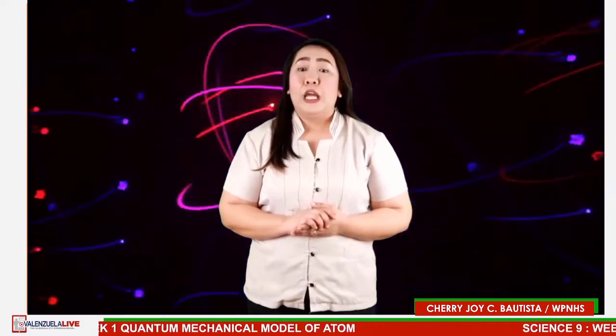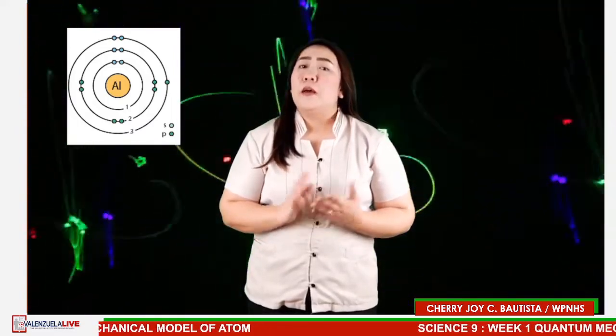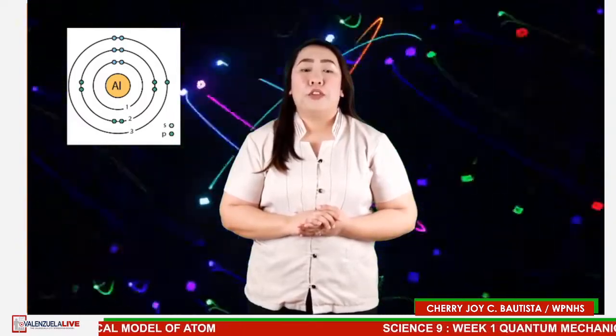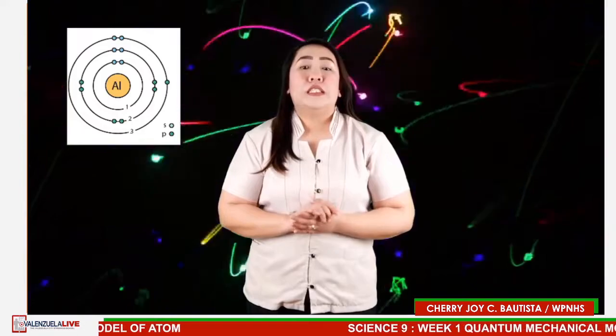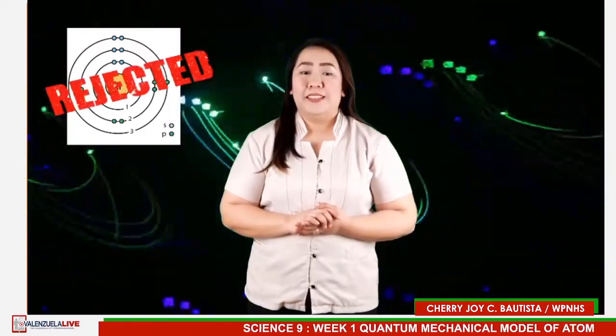Good job, students! The different atomic models that you've seen tell us the history of how the atom was discovered and how it was studied throughout the years. Bohr's atomic model described the electrons to be moving in definite orbits around the nucleus. Much later, scientists discovered that it is impossible to determine the exact location of electrons in an atom. So, Bohr's idea was rejected.